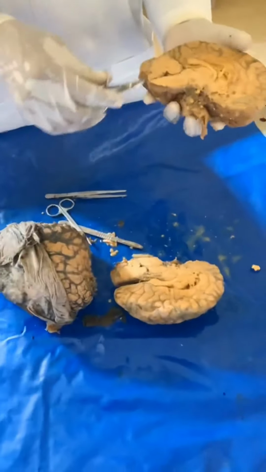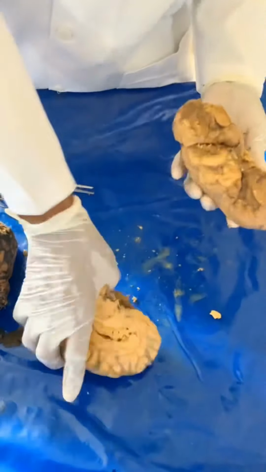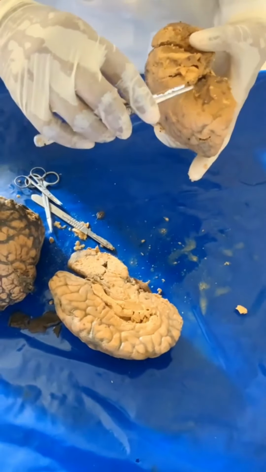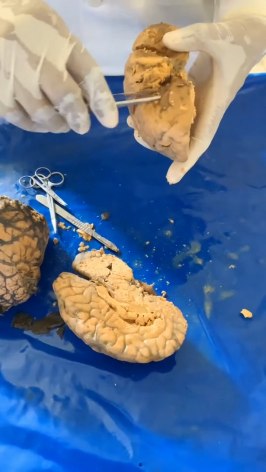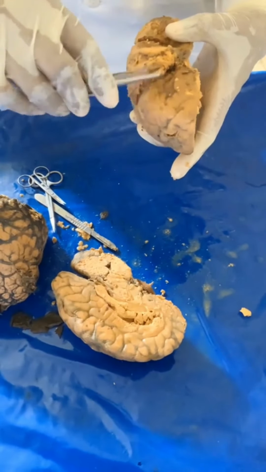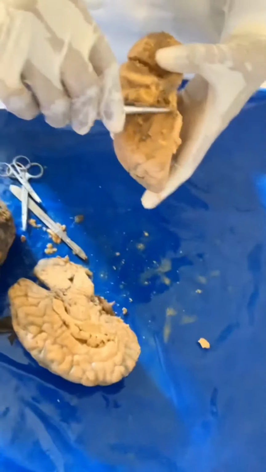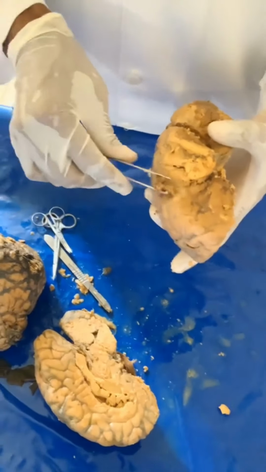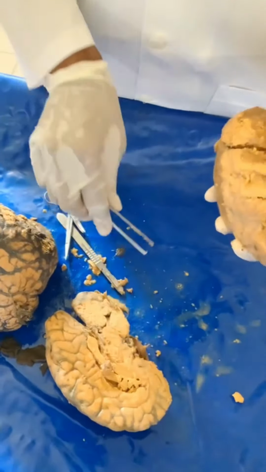Basically, if we now look at the inferior side of each cerebral hemisphere, we'll see some of the vessels supplying the underneath of each hemisphere from what we call the circle of Willis.